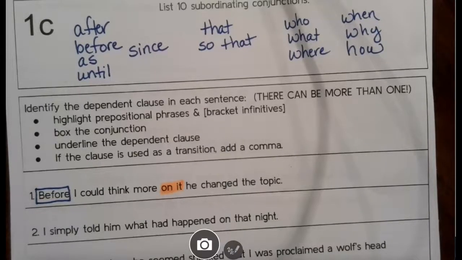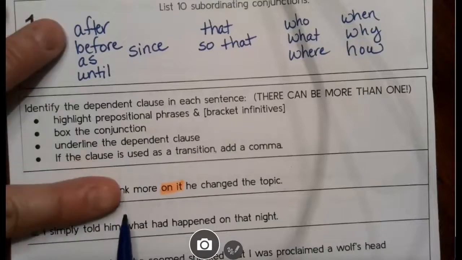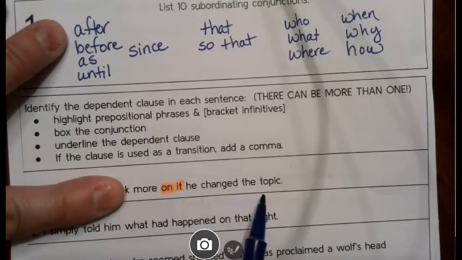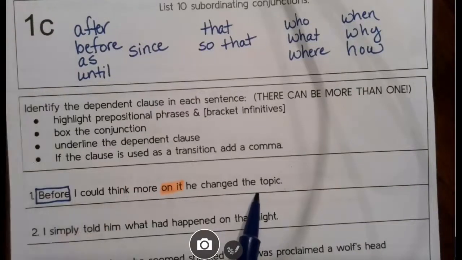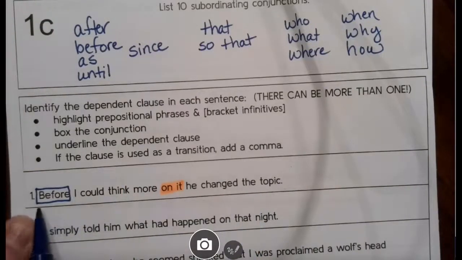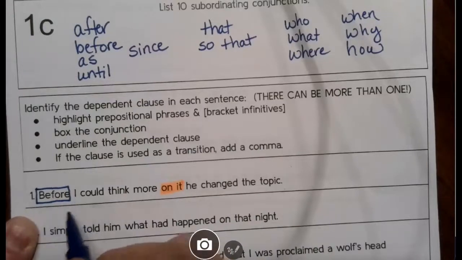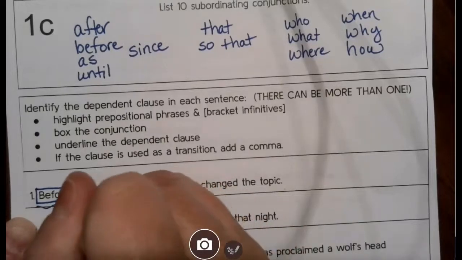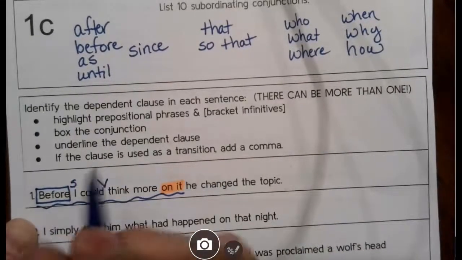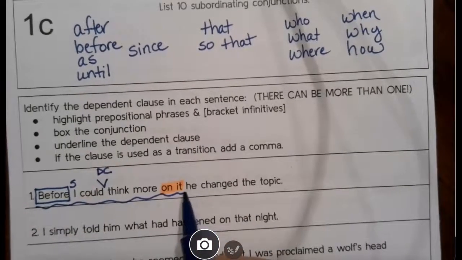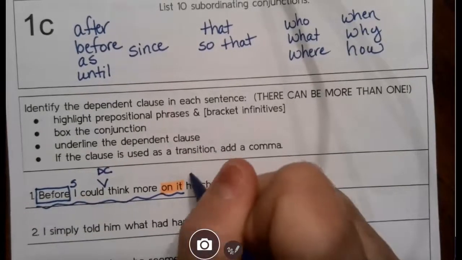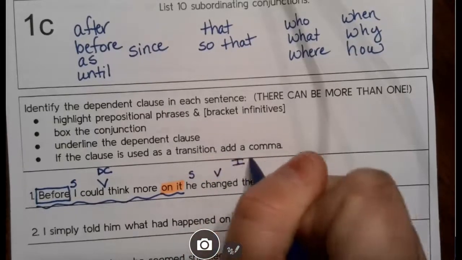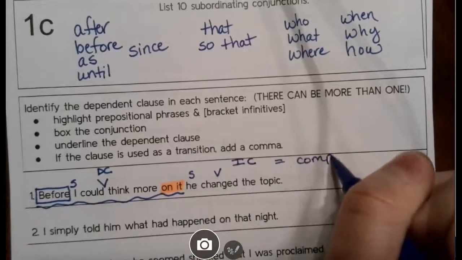So when we take this clause out, there should be a complete sentence left. So if I just stopped here, let's say I thought it's before I could think. What I'm left with is more on it, he changed the topic, and that really doesn't make sense. So the rest of this clause has a few more words in it. Before I could think more on it, he changed the topic. I've got a subject and a verb in my dependent clause, and then I'm left with an independent clause. He changed. And so together, those make a complex sentence.